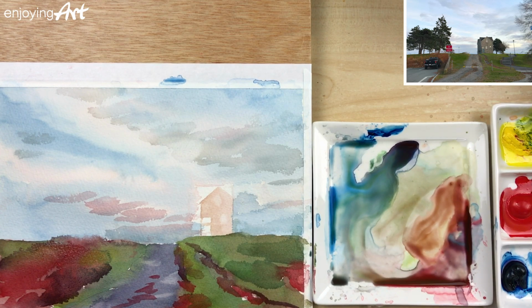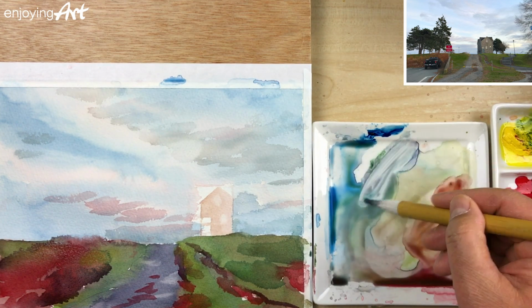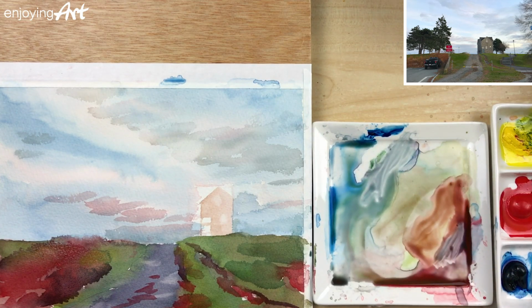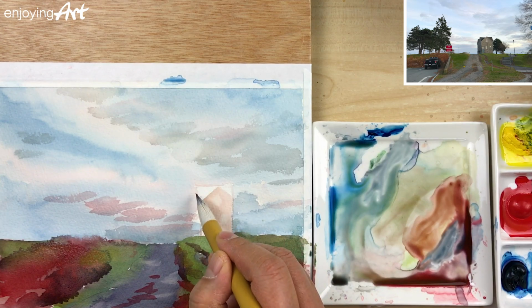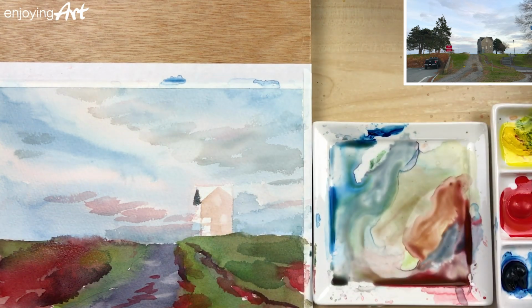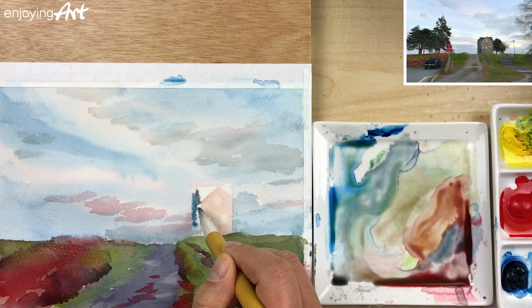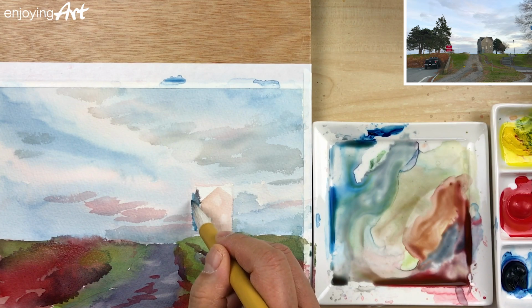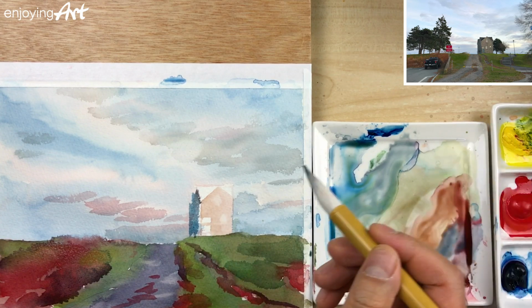Okay. Now on the other side, I just set a little gray color, a little bit cooler. Get a little bit of blue into here, like that. Just set a little color here first. Just a little suggestion. Like that.